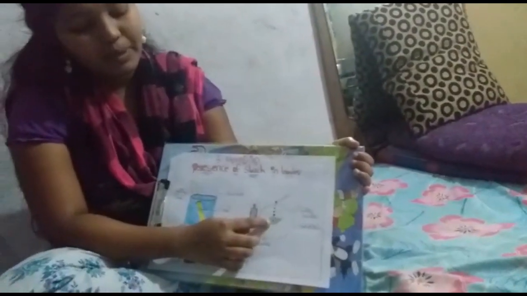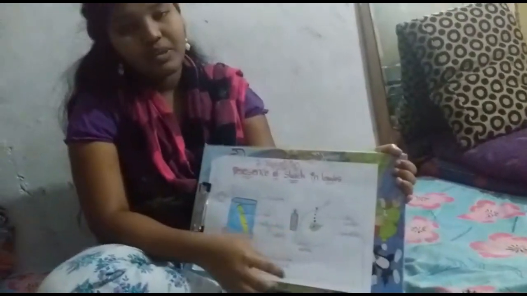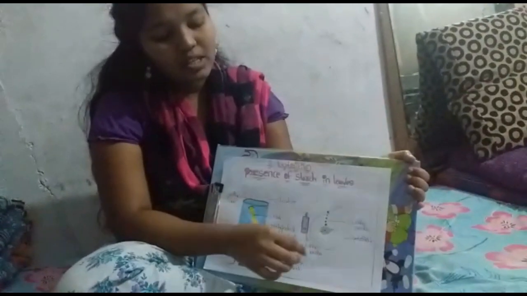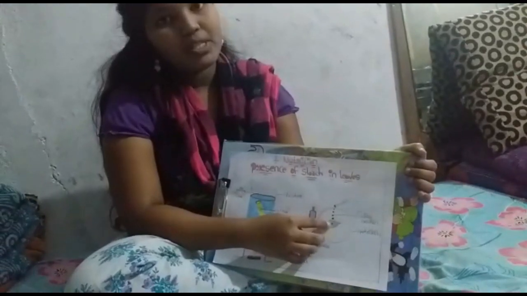Now observe the changes. The leaf becomes bluish black in color. We can conclude that starch is present in the leaves.